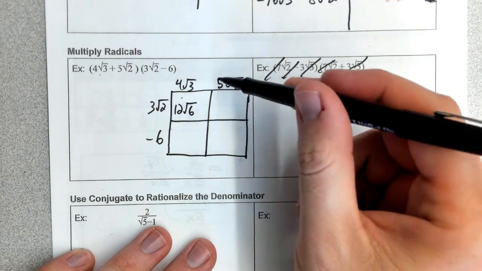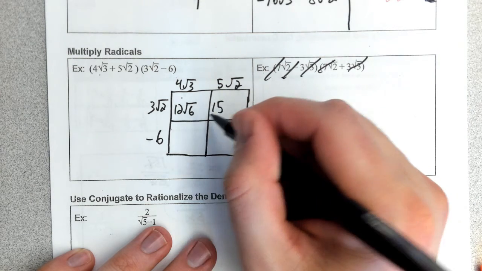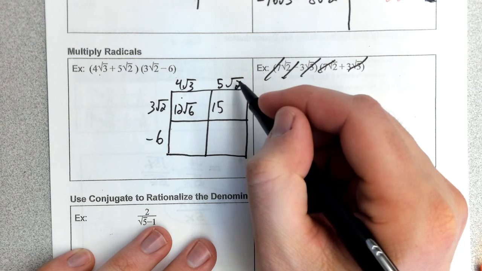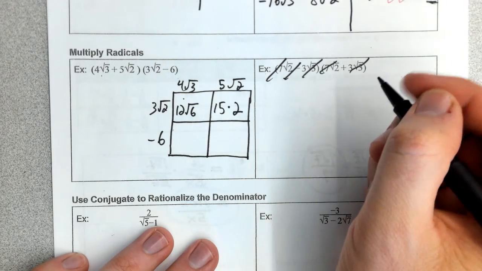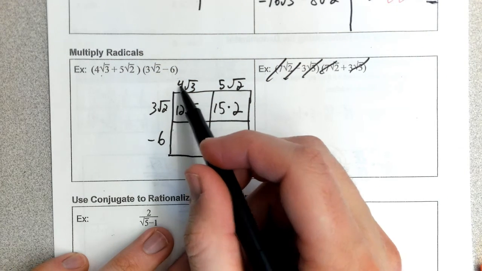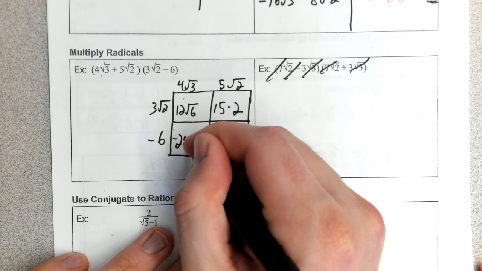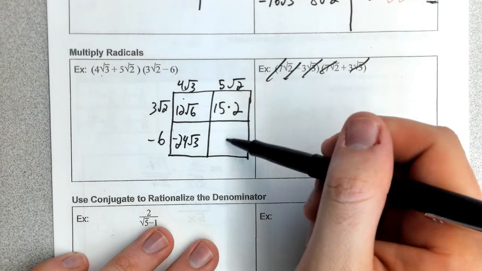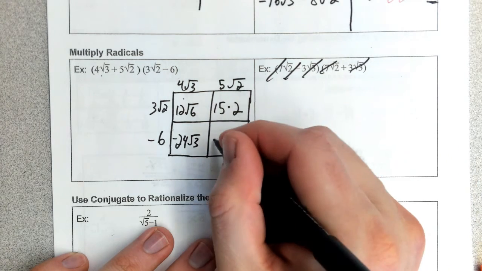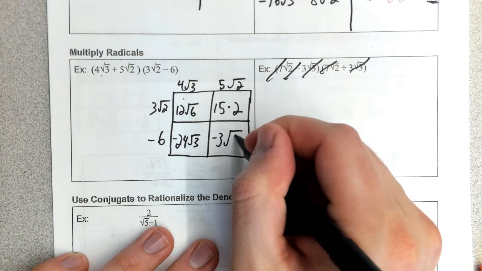I'm going to have 3 times 5, that's 15. Root 2 times root 2, that's the square root of 4. Square root of 4 is just 2, so that's just 15 times 2. Here I'm going to have negative 6 times 4, that's negative 24, square root of 3. And then over here, in the last one, I'm going to have negative 6 times 5, that's negative 30, and then square root of 2.